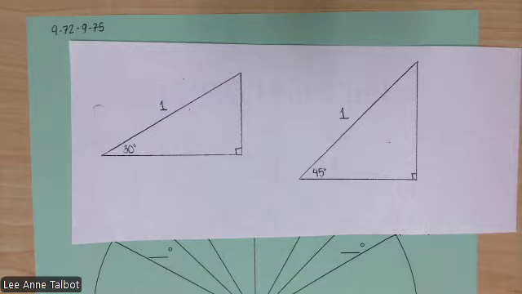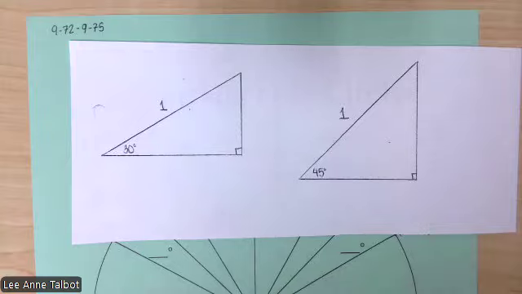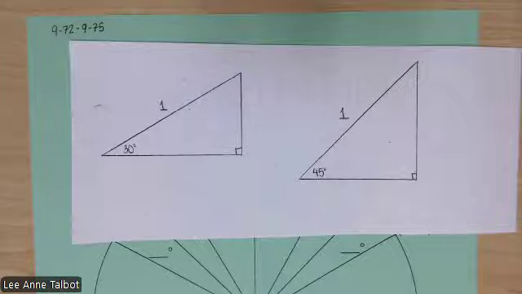So each person gets two triangles. Okay.